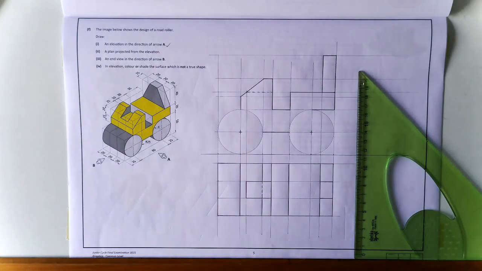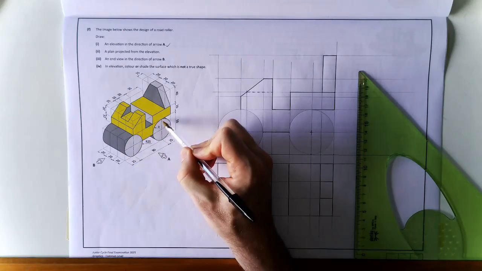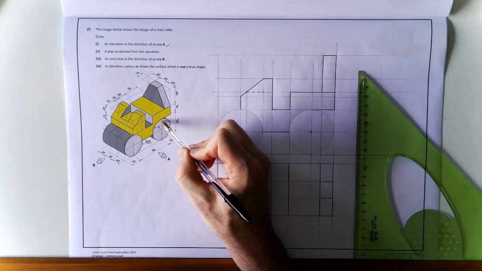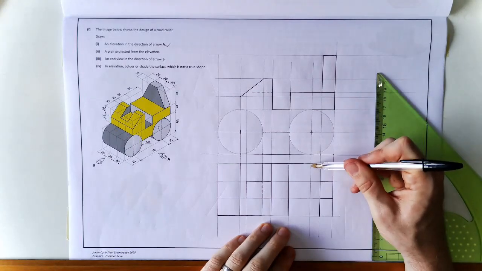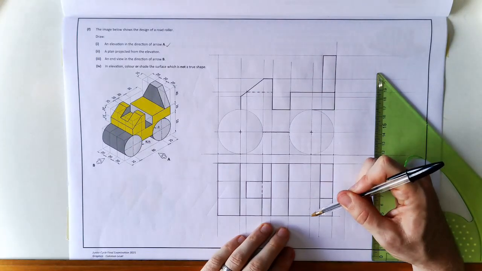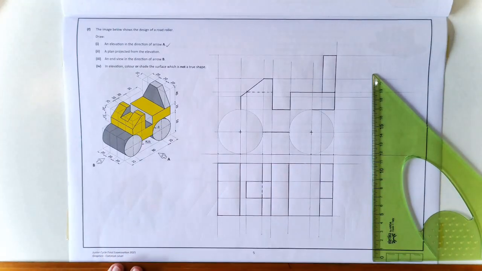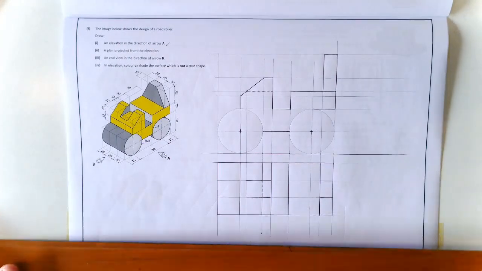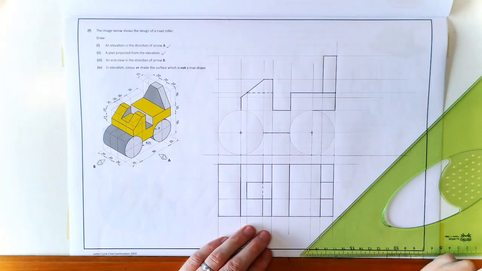Okay, so that's a bit of hidden detail, and we're also going to have, is that an edge? No, because they're two separate parts. I don't think that would be an edge for hidden detail there. No, it wouldn't, because it turns into a curve, so there's no hidden detail there. Okay, so that's my plan completed. I'm happy with it.